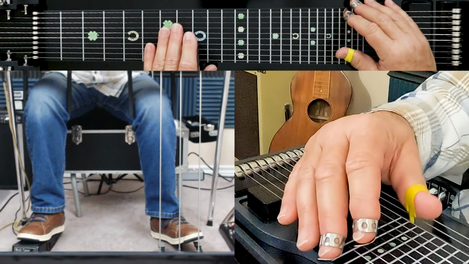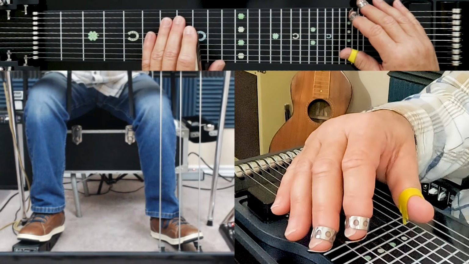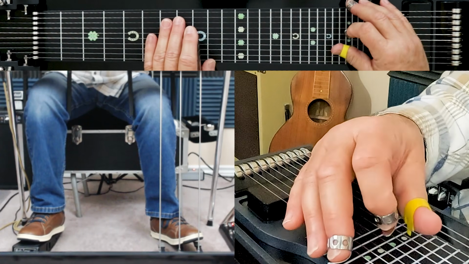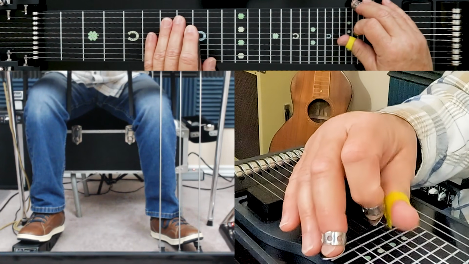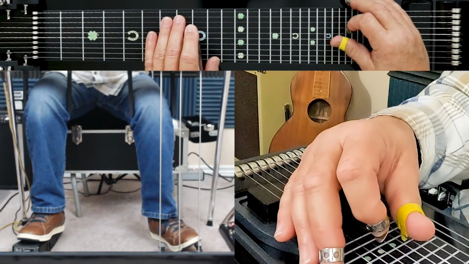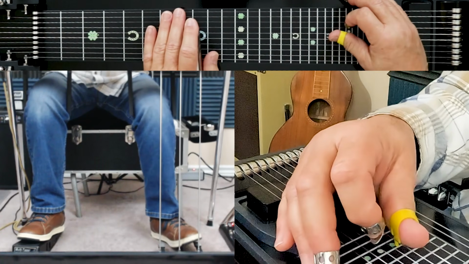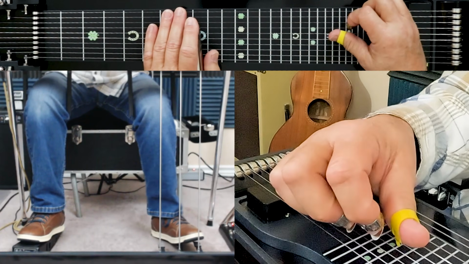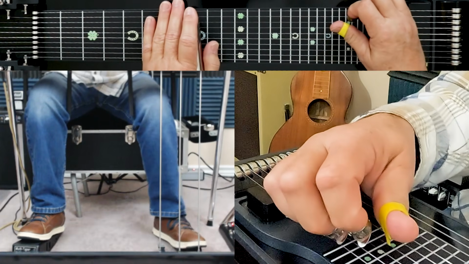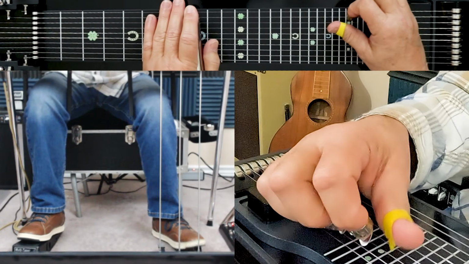So if you play that major scale, that do, re, mi, fa, sol, la, ti, do, you go at your 8th fret, you play 8, 7, 6, 6 with a pedal, B pedal, 5, 5 with the A pedal, 2, 4.